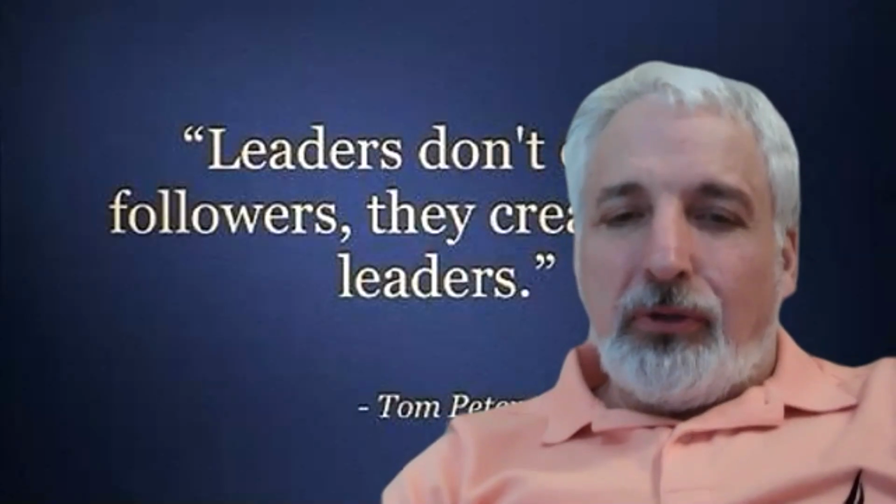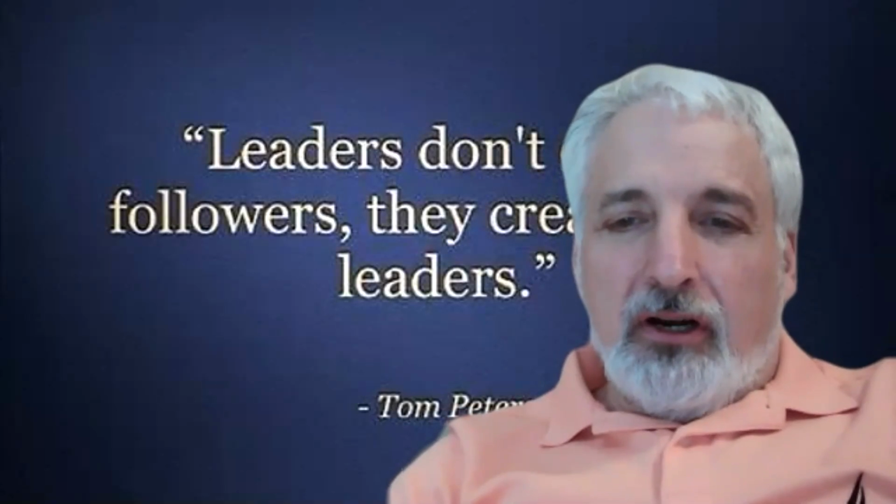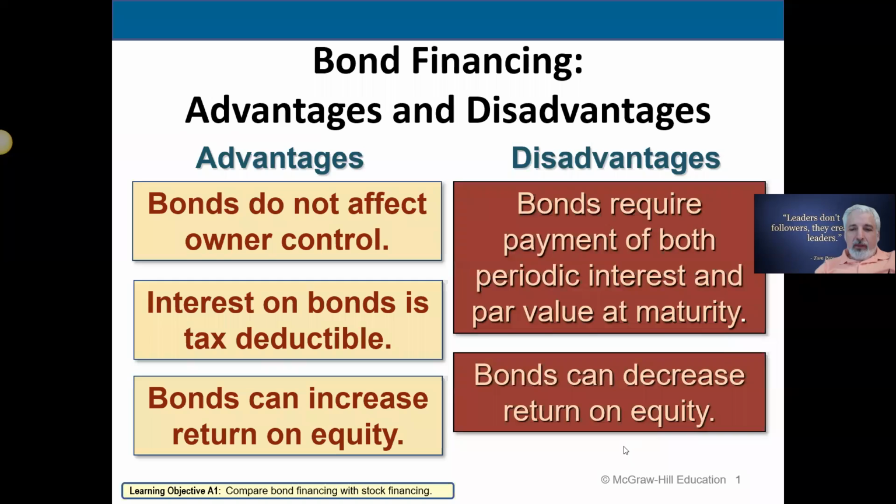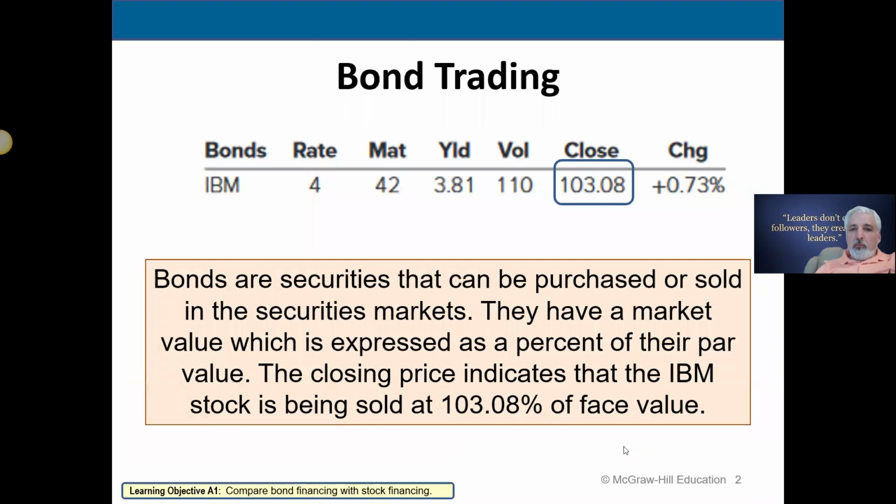Okay, time for part two. Let's go back to our PowerPoint and take a look at what's going on now that we understand the idea of bonds have some advantages and some disadvantages. Bonds actually trade like stocks. They have a closing price, they have a yield, they have a change.